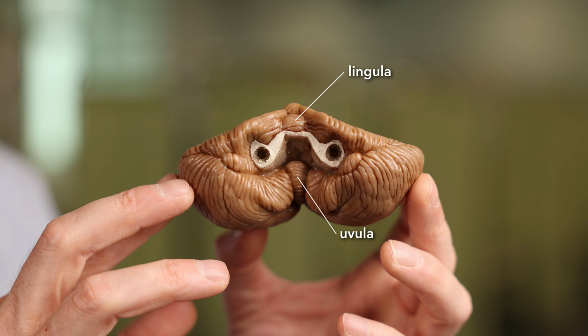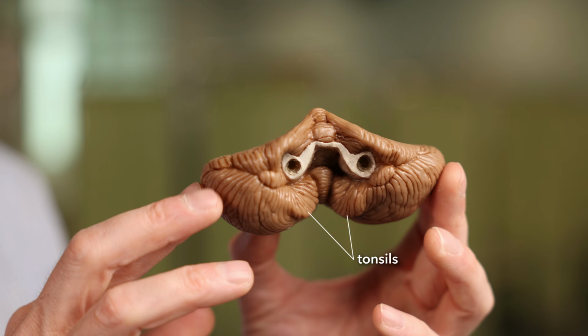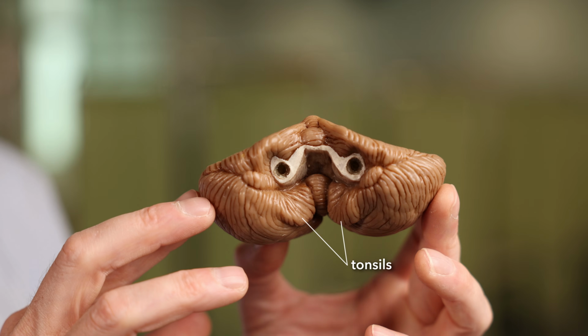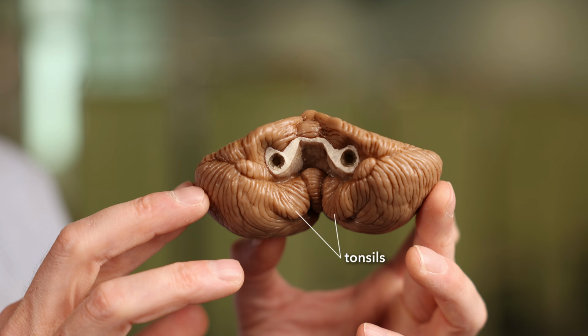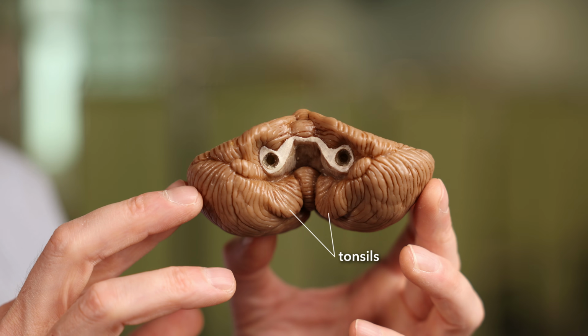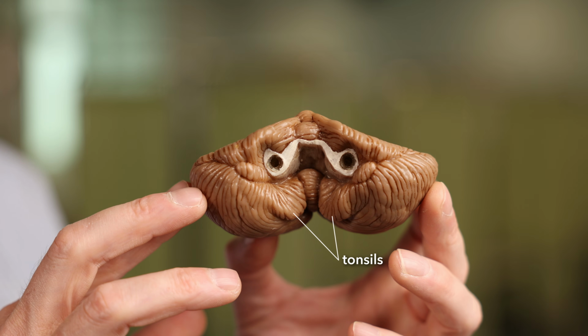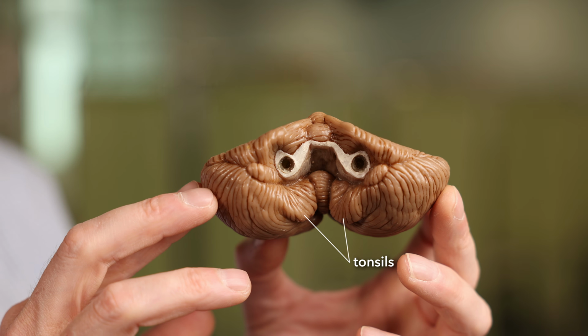So that's the uvula. So we've got central lobule, lingula, uvula. So we're thinking about the oral cavity when we're naming these structures. And then these lumps down here are called the tonsils. So if you've heard of the cerebellar tonsils, that's what they are. That's why they're called the cerebellar tonsils. Now these are actually parts of the posterior lobe here.